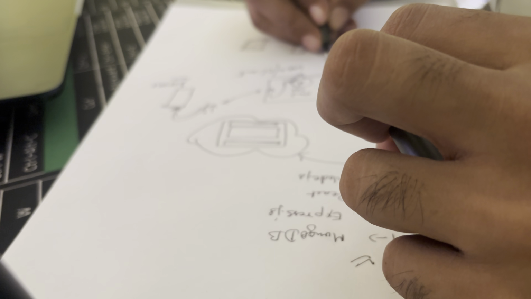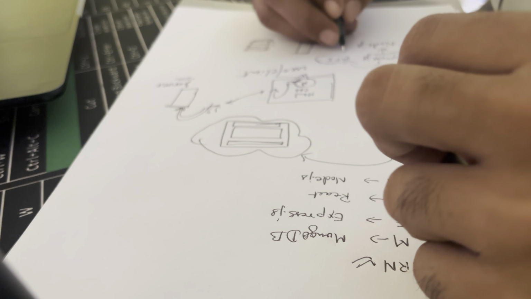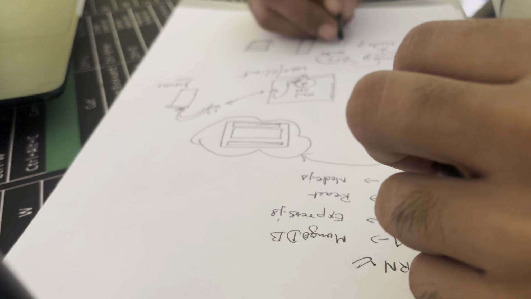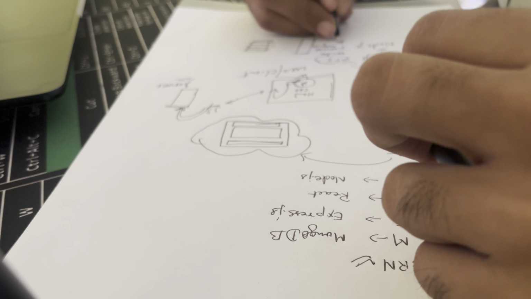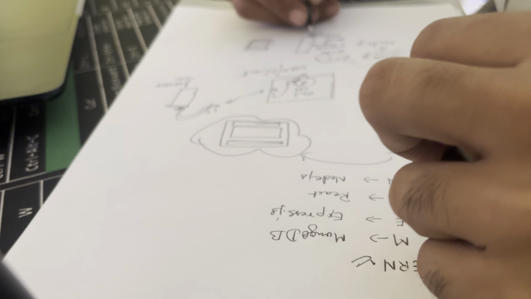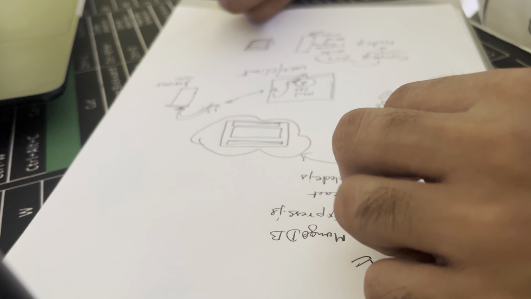It helps to create APIs. Using Express.js, we can create APIs and manage routes, process requests, send responses, and organize backend code in a clean and efficient way.